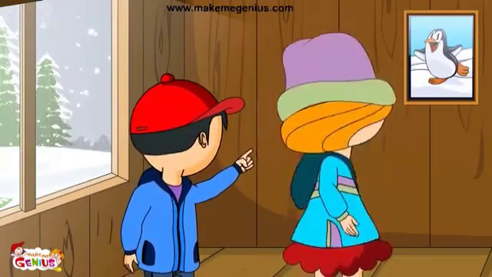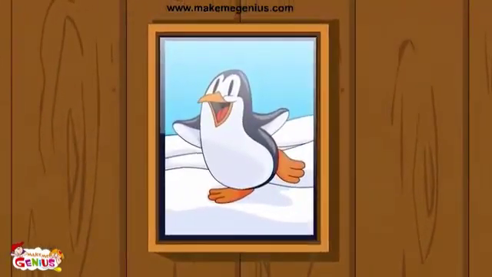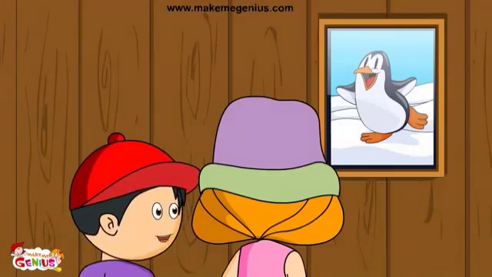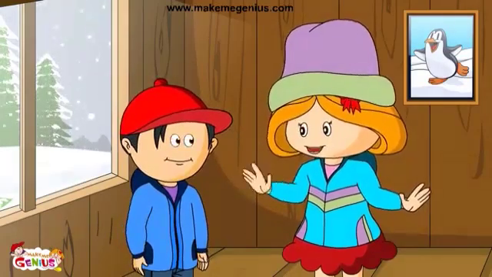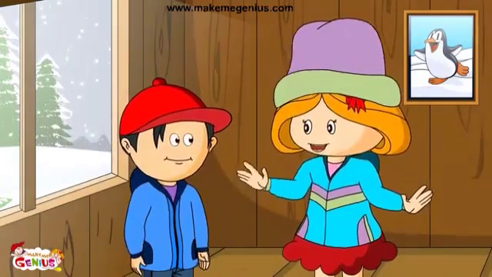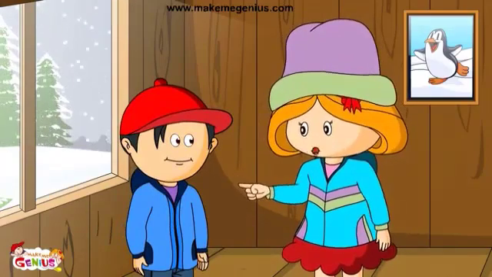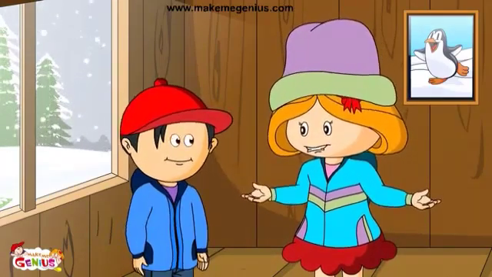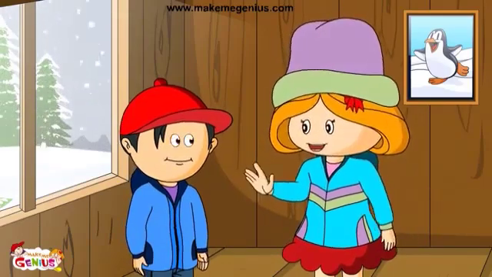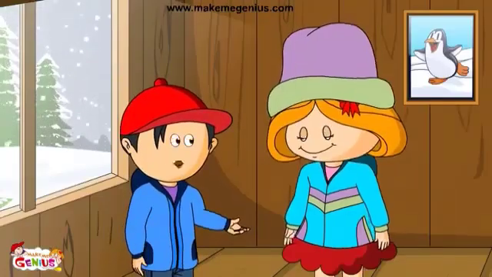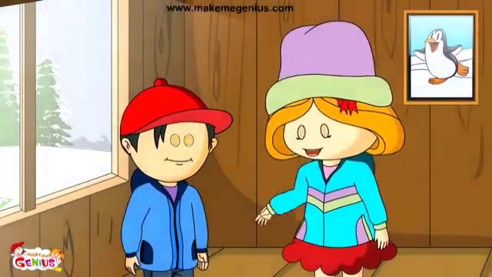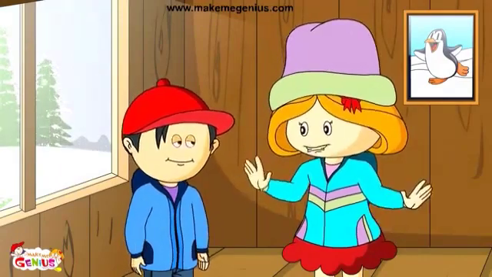But look at this penguin. It is not wearing any jacket. How does it adapt in such cold weather on the ice glaciers? A genius question. Penguins do not need to wear jackets. Ice glaciers are their natural home. Animal bodies are adapted to their natural homes. The natural homes of animals are called habitats. Habitat? Can you tell me more about habitats? Look at these animals. Tell me their natural homes.